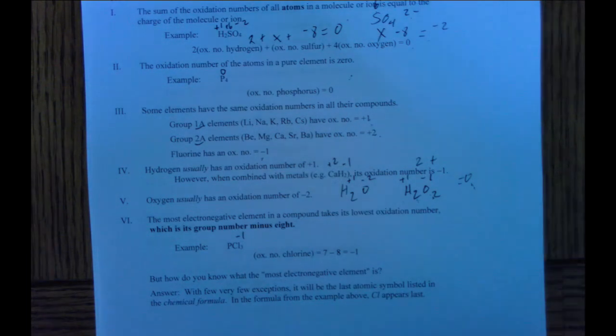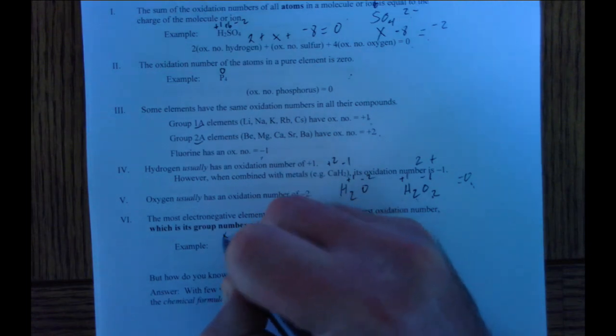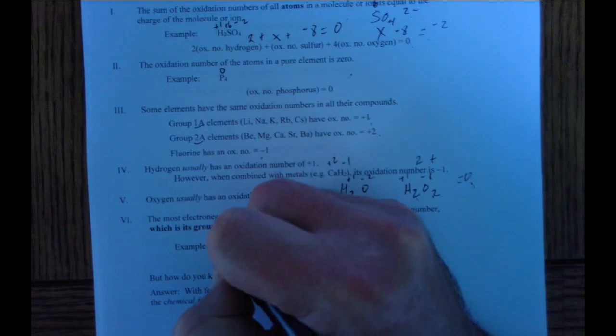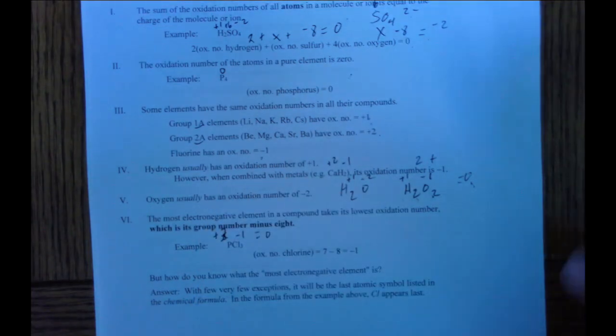So what that means is the phosphorus here is going to lose those electrons in a little bit of a sense. Well, how much is it going to lose them? Well, if this has to equal 0 when we add it up, x minus 3 has to equal 0, well then x must be plus 3. That's it.